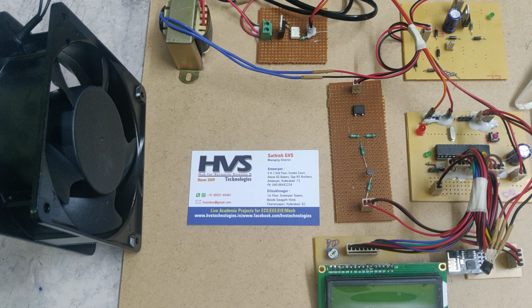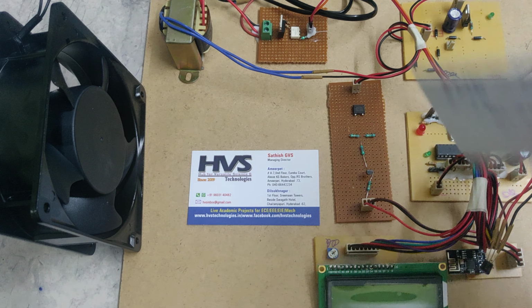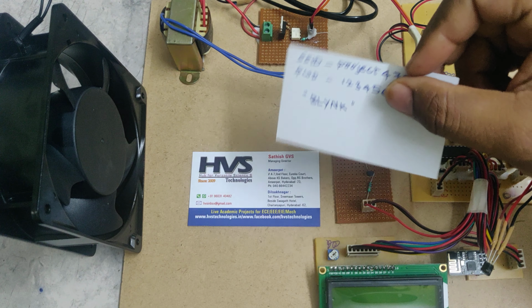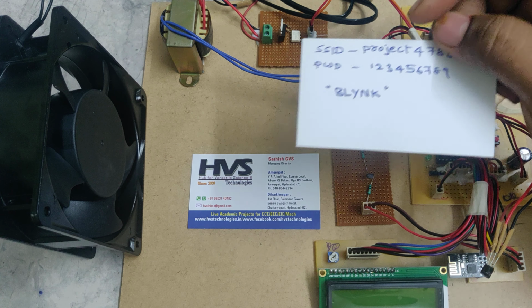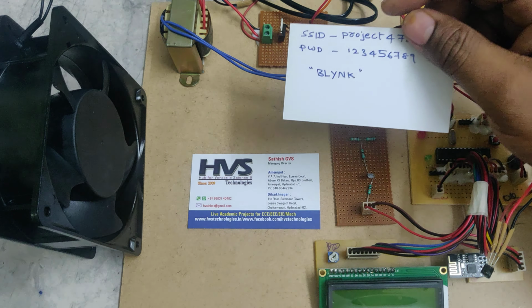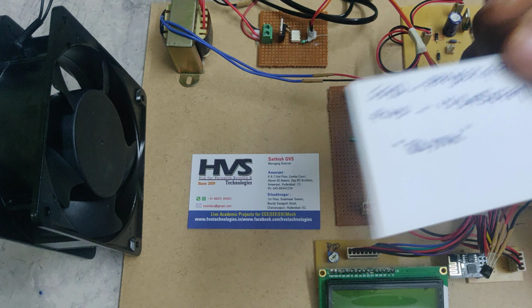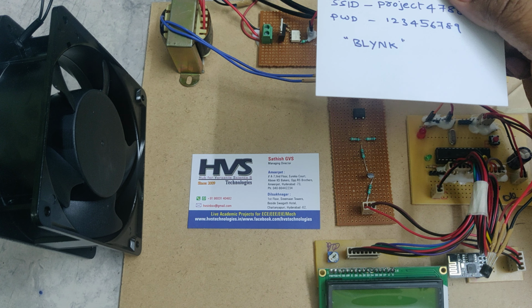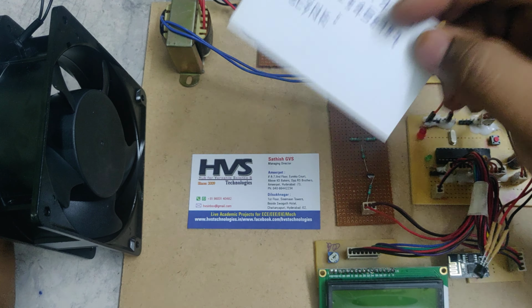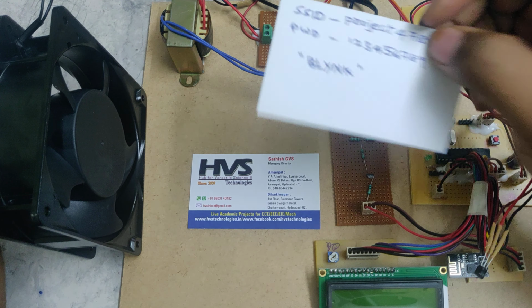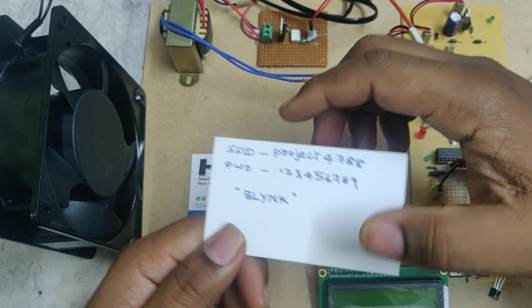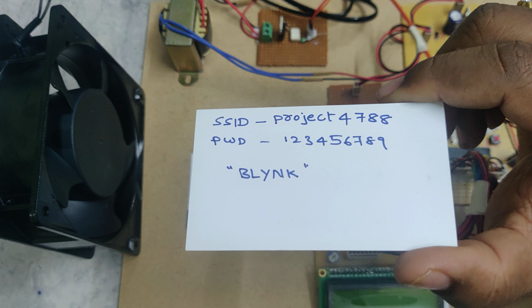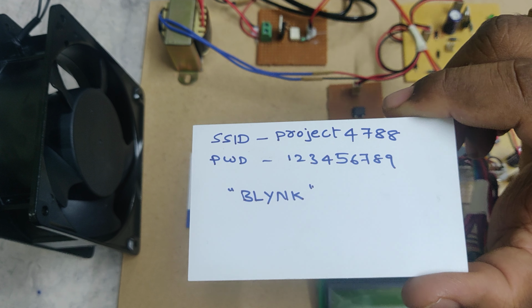So let us go with the demonstration. Before switching on this kit we need to do some initial steps, that is we need to install the Blynk application on your phone. As I'm taking the video from my phone itself, I will show you the output screenshots which were already taken before taking the video, and sent to Gmail. Install the Blynk application on your phone, and then enable the hotspot with the SSID of project 47HH, without any space, without any capital letter.